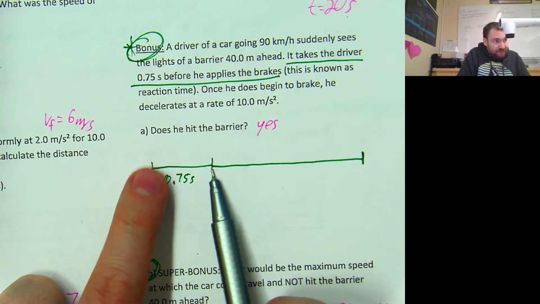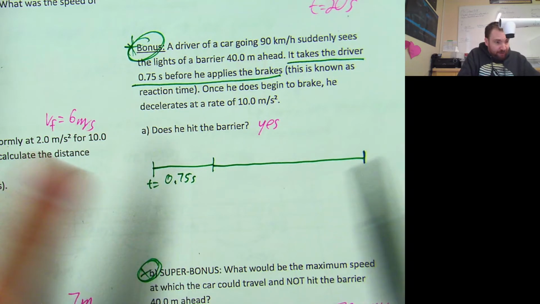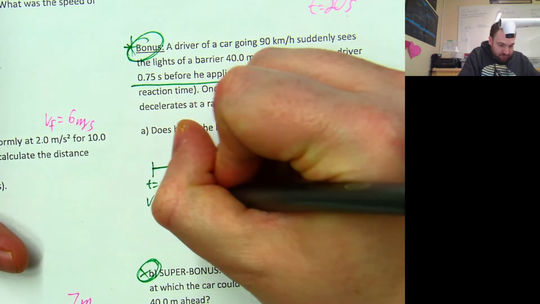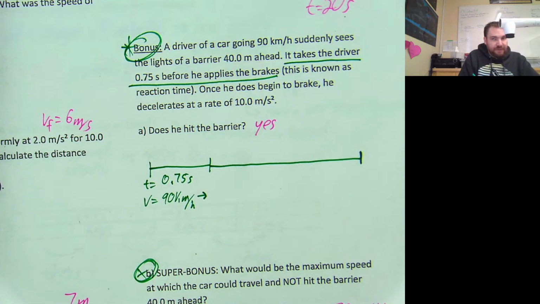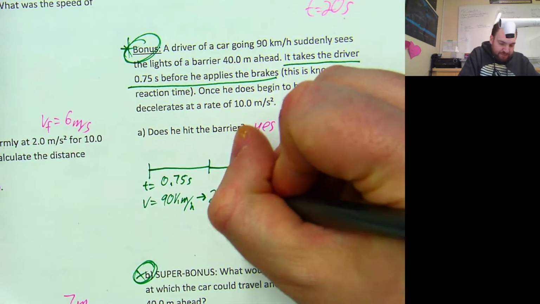This whole chunk of time, Buddy's going 90 kilometers per hour. Which is what in terms of meters per second? The conversion from kilometers per hour to meters per second, what do I do? I hear divide by 3.6. It's cool, so that's 25 meters per second.